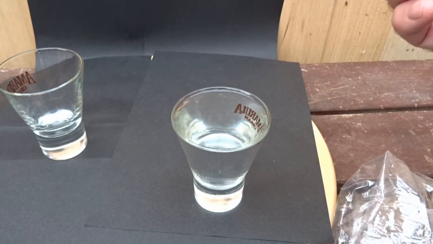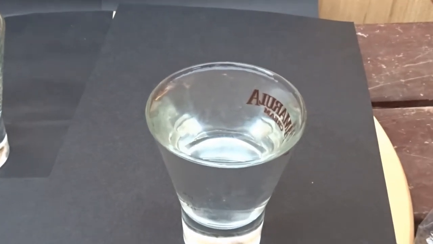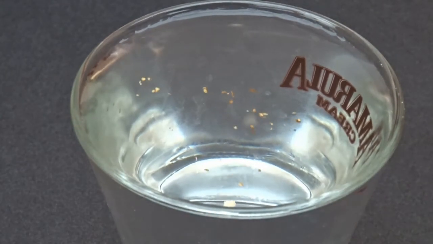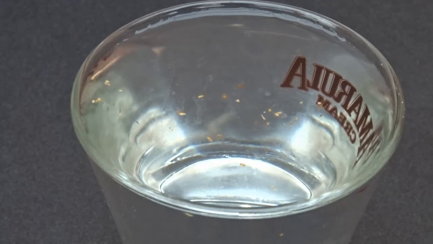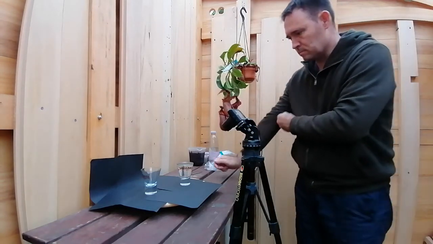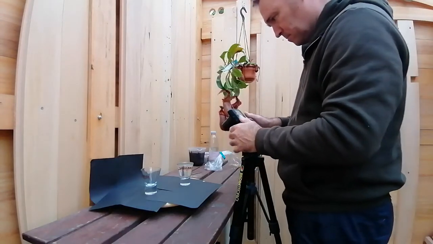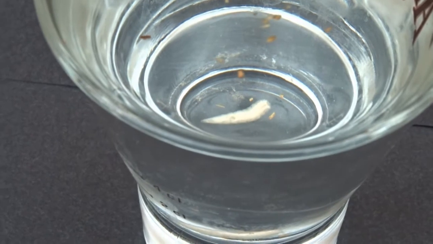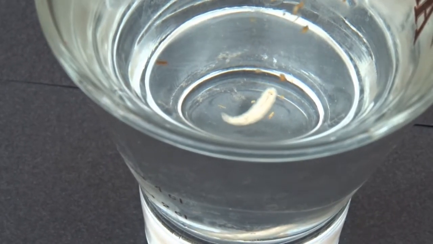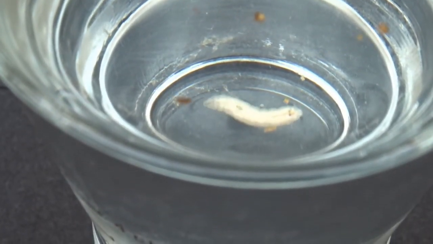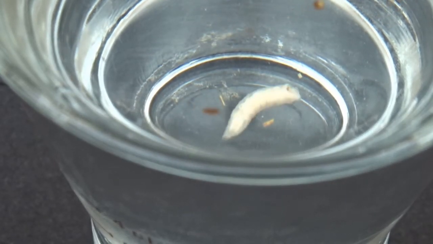Let me just zoom in a little bit. You can still see the maggot is moving in the water.